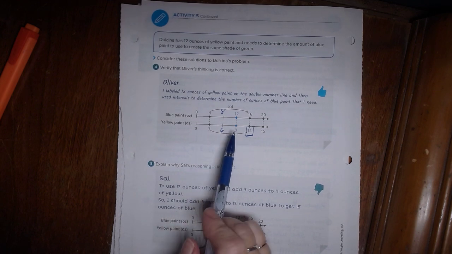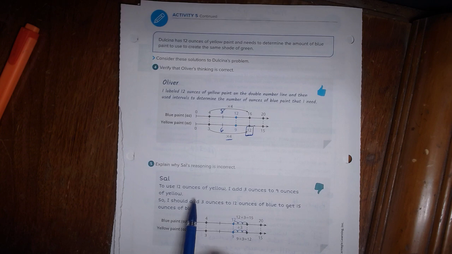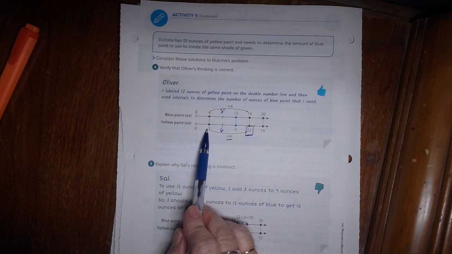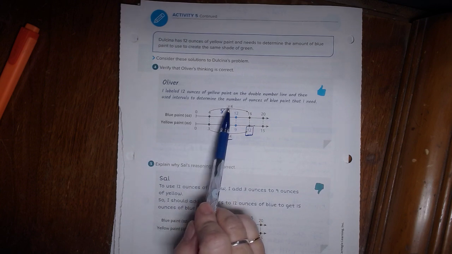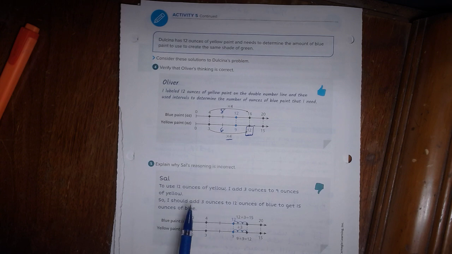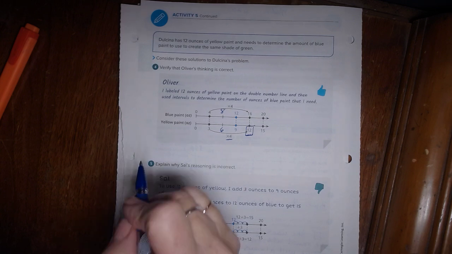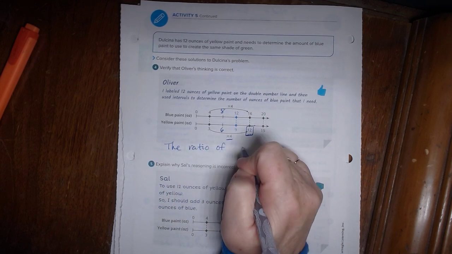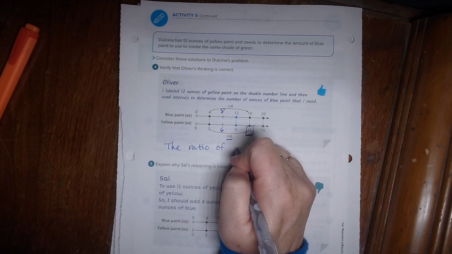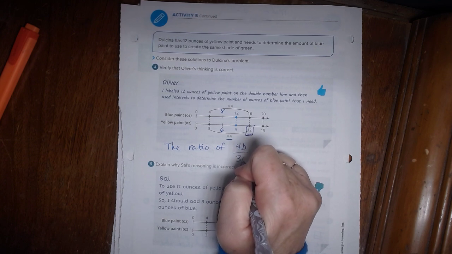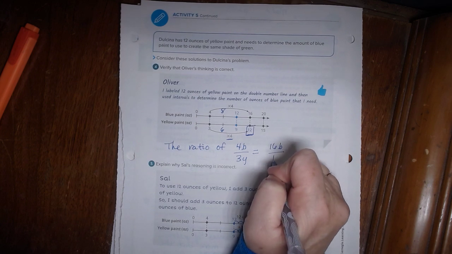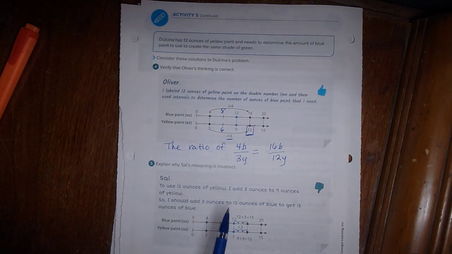So how do you go from 3 to 12? Well, you multiply by 4. If I'm multiplying the 3 by 4, if I'm using 4 times as much yellow paint as I normally do, I need to use 4 times as much blue paint. So 4 times 4 is 16. So we can say his reasoning is right because the ratio of 4 blue for every 3 yellow is equal to 16 blue to 12 yellow. So this does times 4, times 4.